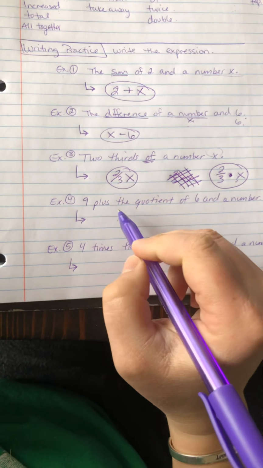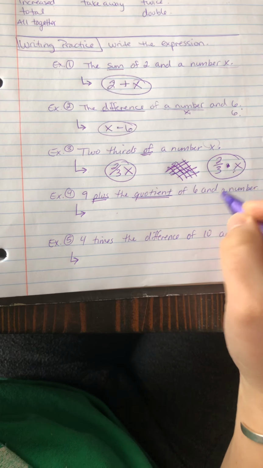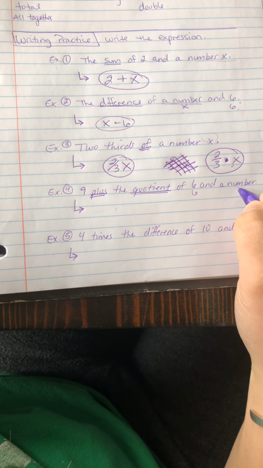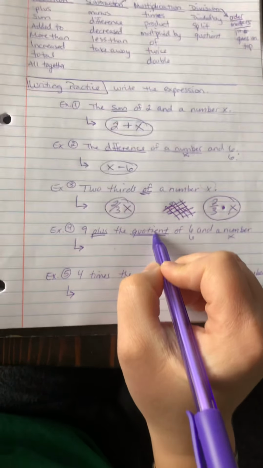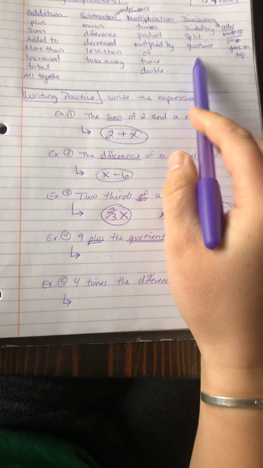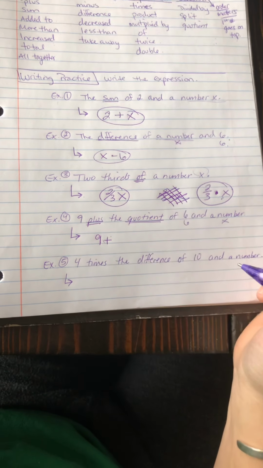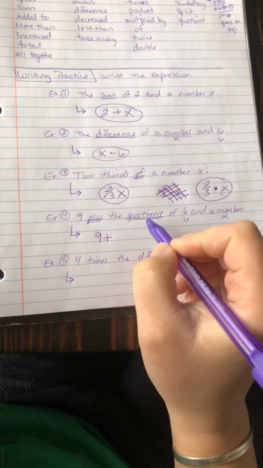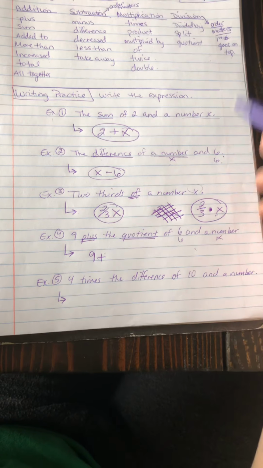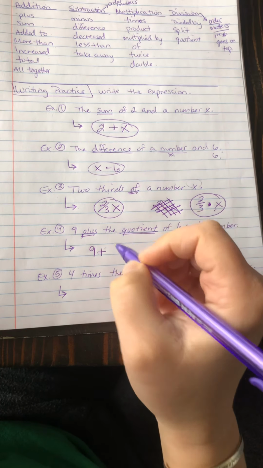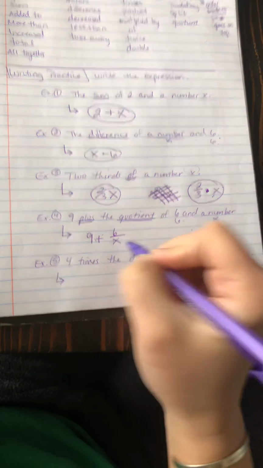Example 4, 9 plus the quotient of 6 and a number. We got a lot going on here. So 9 plus the quotient. Well, we know quotient is the answer to a division problem. So I just kind of write it out. 9 plus the quotient of 6 and a number. Up here we said that first number listed goes on top. First number listed is 6 and a number, x.